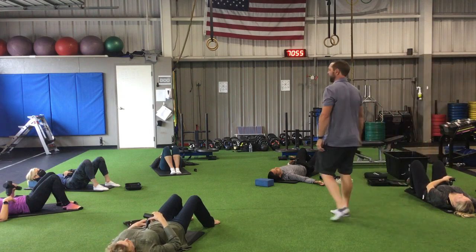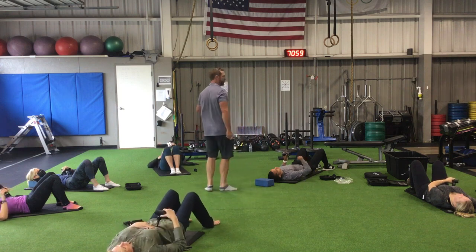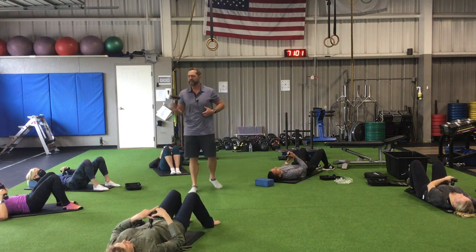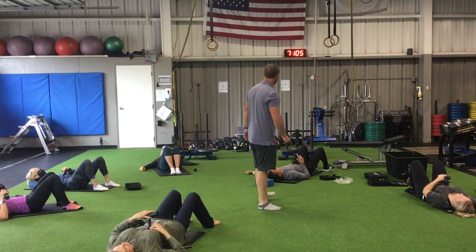Okay, so if you haven't gone to the other side yet, let's go ahead and do the other side. Switch hands. Remember, if you're going to do the left side, we're going to use the right hand to do the left side. This is going to put you to sleep.